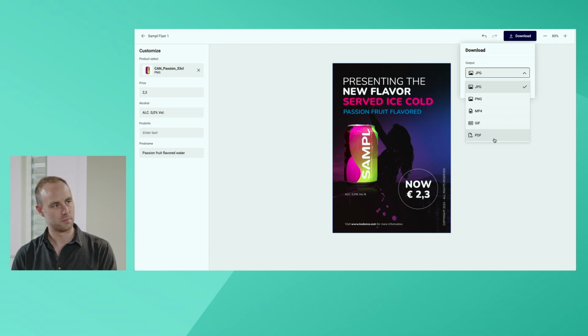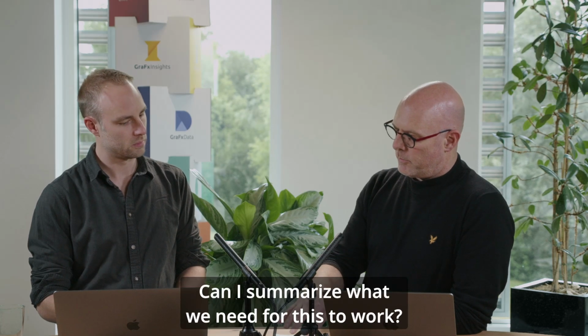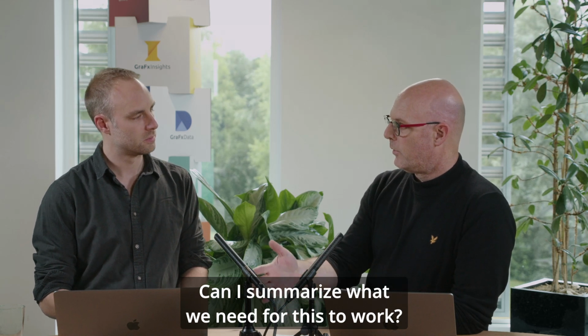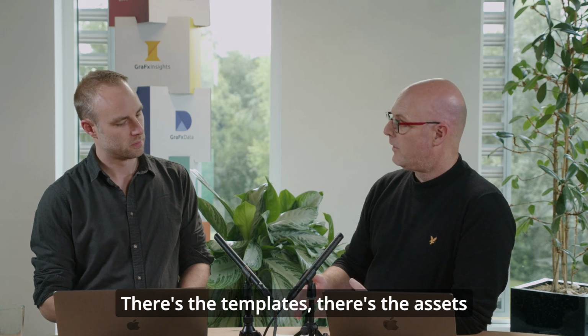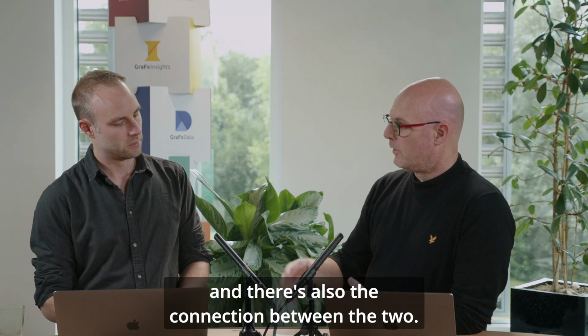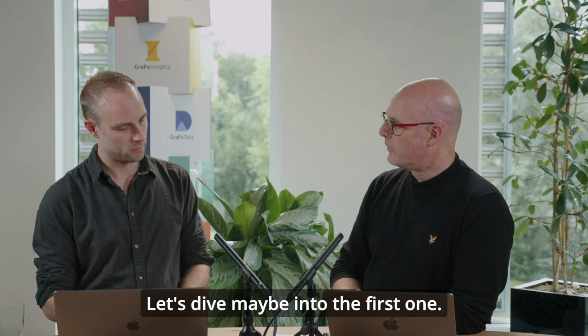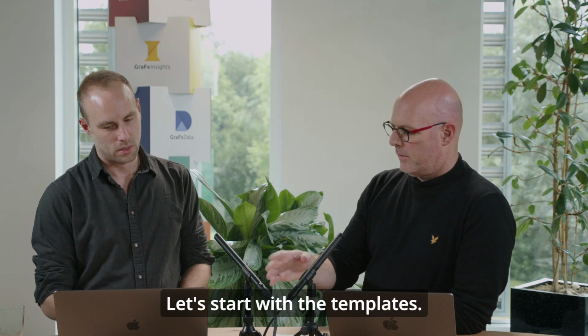customer. Can I summarize what we need for this to work? I think there's three things. There's the template, there's the assets, and there's also the connection between the two. Let's dive into the first one. All right, let's start with the templates.